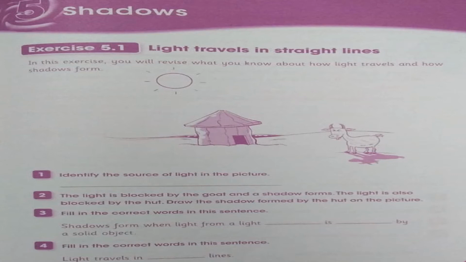We have to make this using a pencil or pen; I use a red color here. So I make the shadow here, directly in front of the hut. It will give you the shadow there.